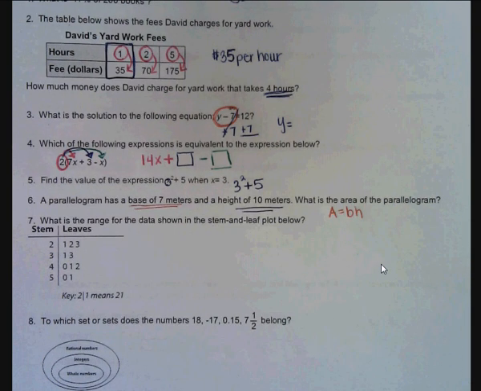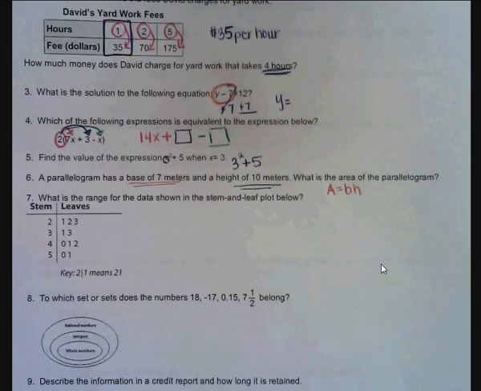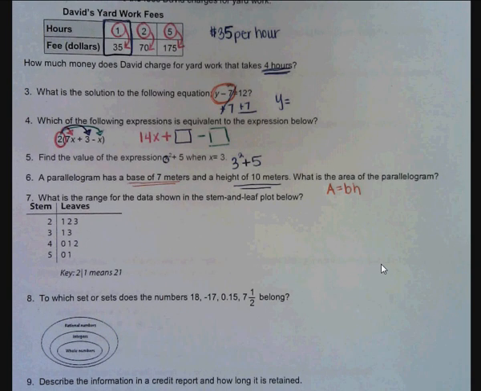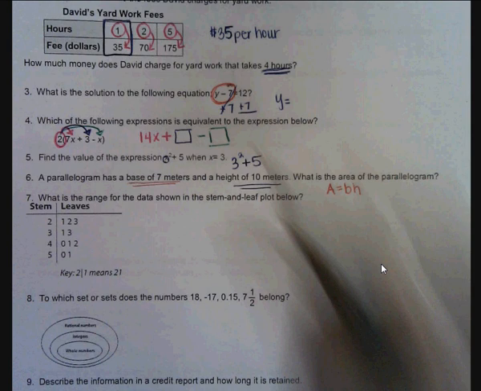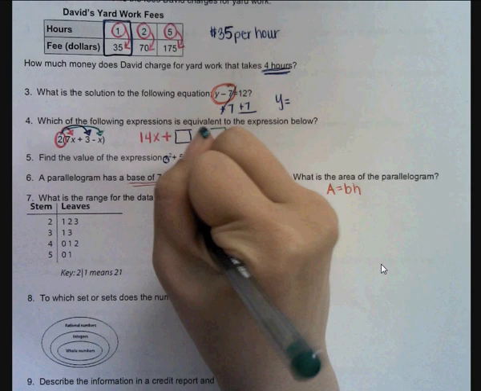Number 7, it says, what is the range for the data in the stem and leaf plot below? Let me just give you the definition of range. Range.